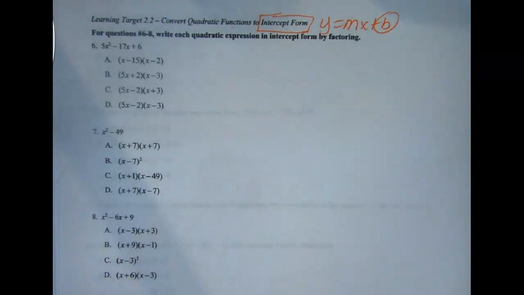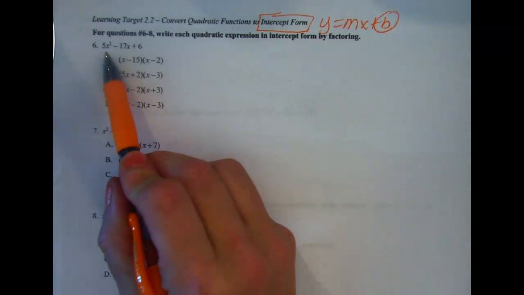However, this is the section I actually like to go when we are going to factor through. I like to go backwards and check. So I'm going to show you 2 ways to find out if you have the right answer or not. So you can factor if you want, okay?